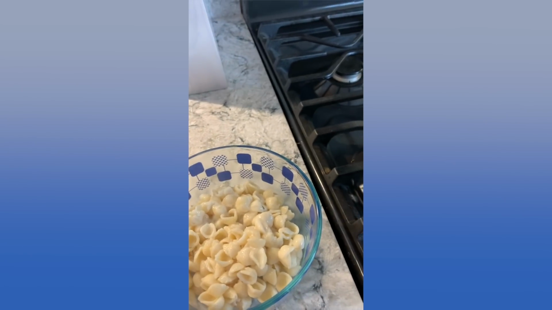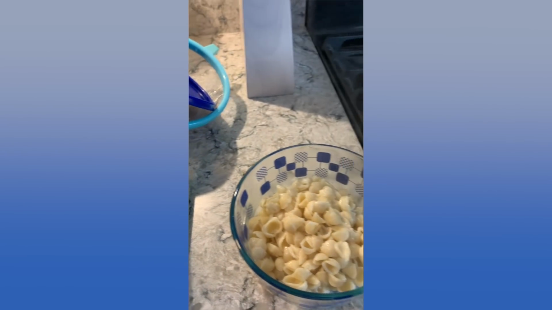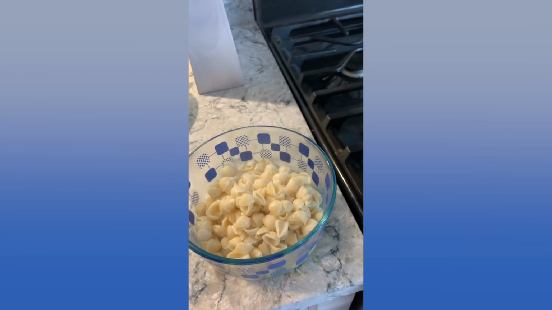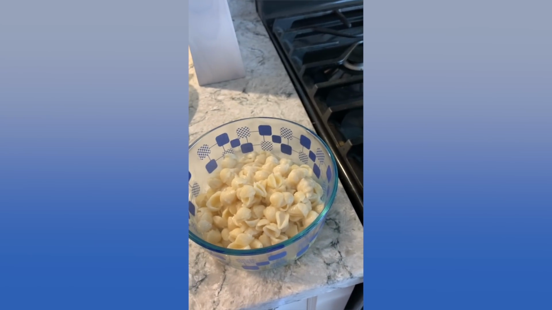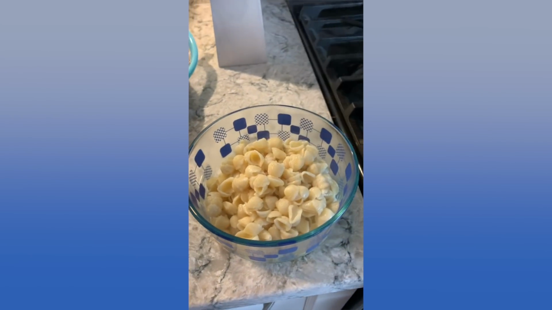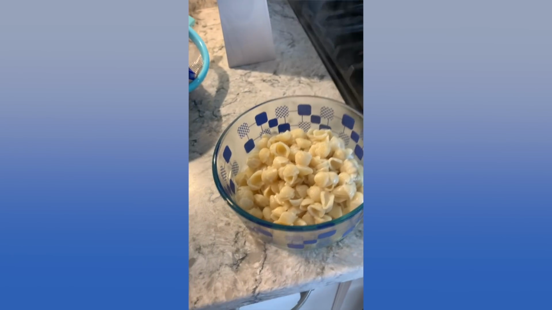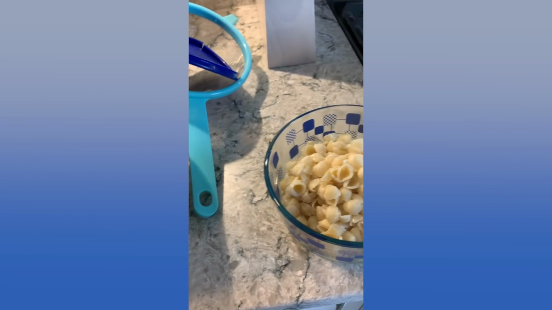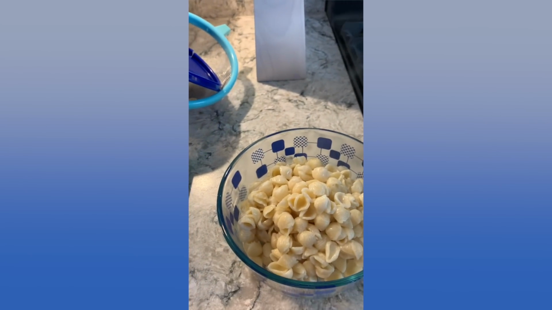All right, so this is going into this bowl only because I don't plan on eating it. But I'm also not gonna put it in the refrigerator because it's still too hot. But later on, if somebody in my house wants it, they can heat it up. And it'll be good to go. Okay?